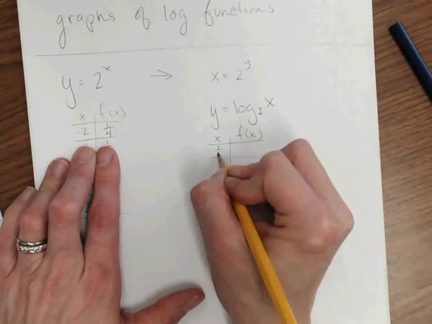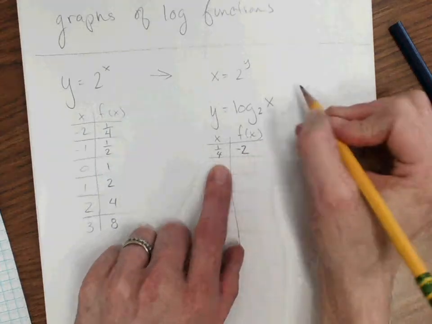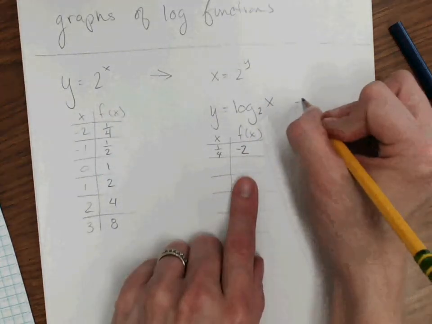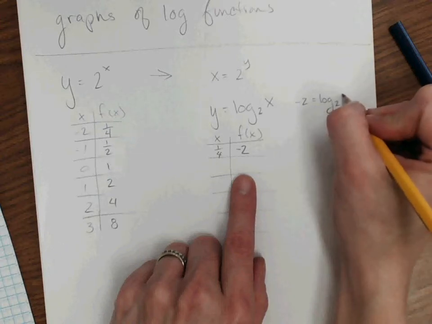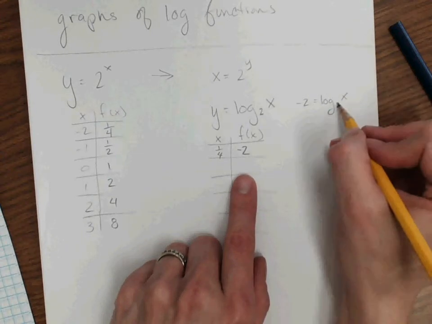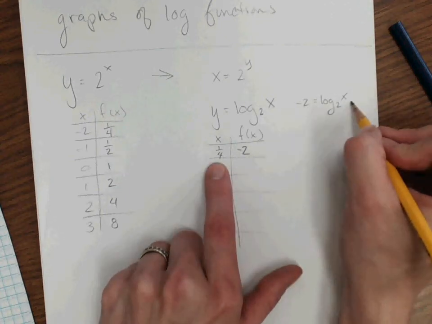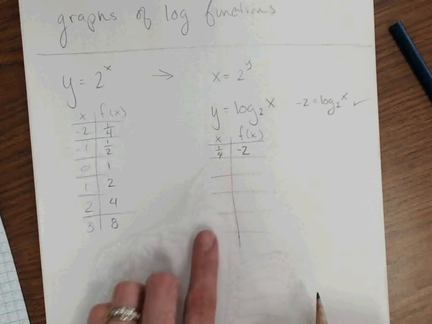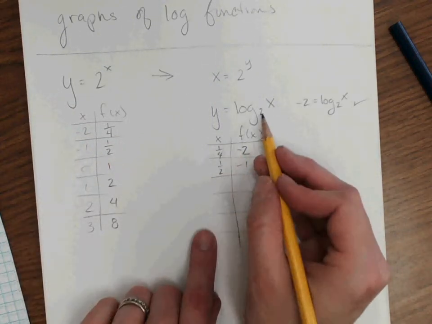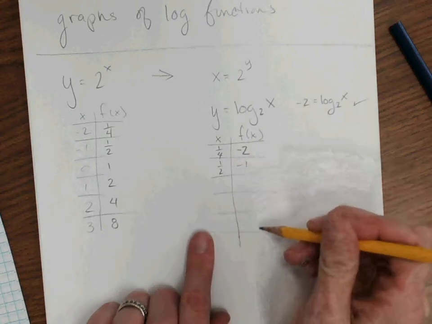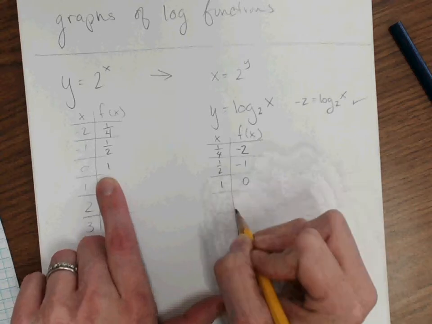If I plug in 1/4 into x, I should get out a -2, right? And if I plug it in here just to see if it works, I've got a -2 is equal to log base 2 of what number, right? If I flip this around, 2 to the -2 power gives me 1/4. So it does work. The easiest way to think about these is to list powers of my base here and then say what those exponents are. So I'm literally just flipping these around.